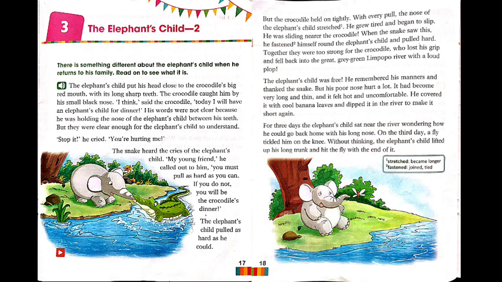When the snake saw this, immediately he fastened. He joined to help whom? Our elephant's child. Fastened is a new word, fasten. It's given the meaning joined and tied. He also joined with the elephant's child for helping him. Fastened himself round the elephant. See, he rounded himself around the elephant.